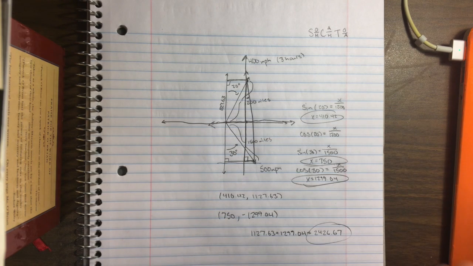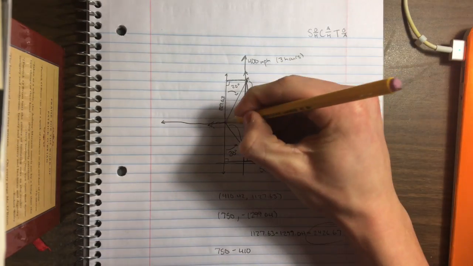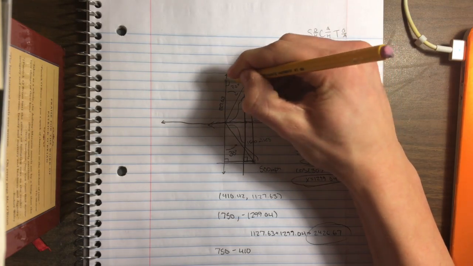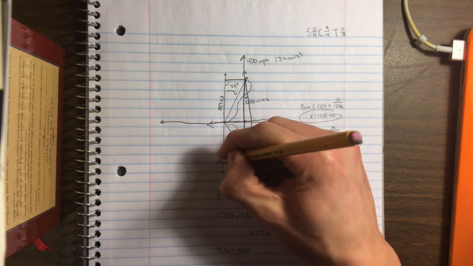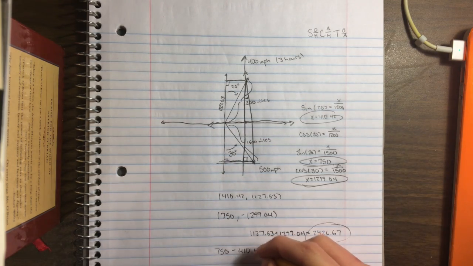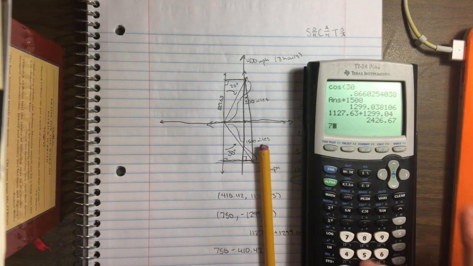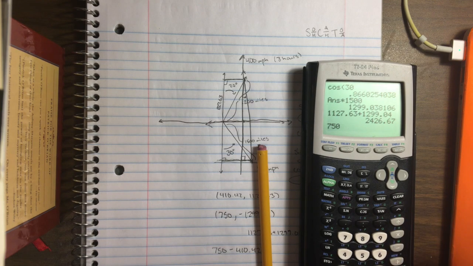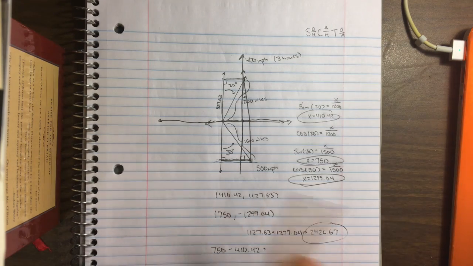This distance is 750, and this distance is 410, so we subtract 410.42 from 750 to get that distance. 750 minus 410.42 equals 339.58.